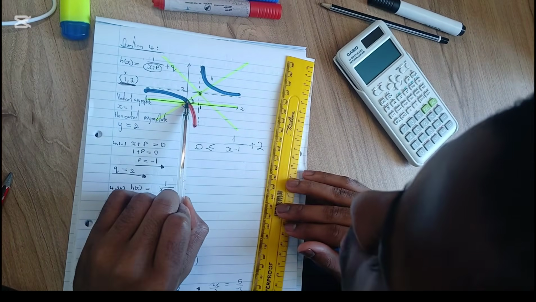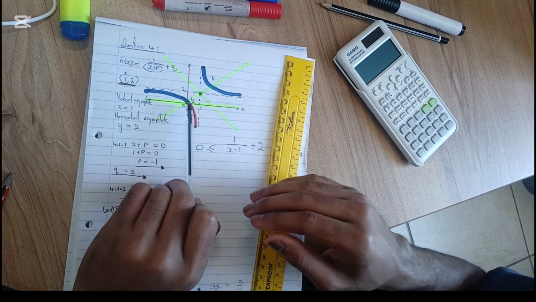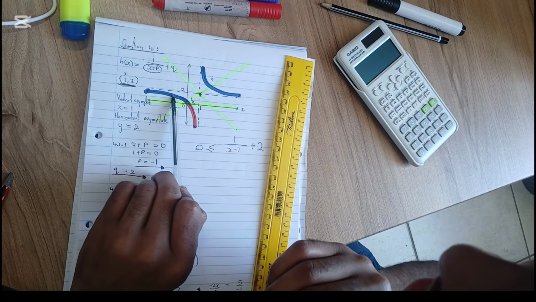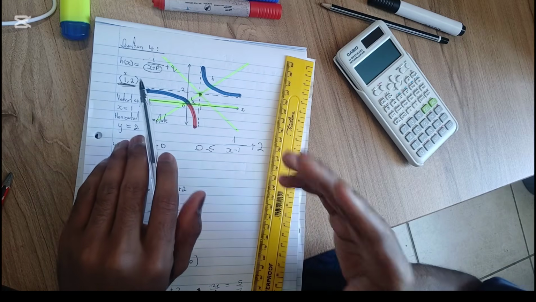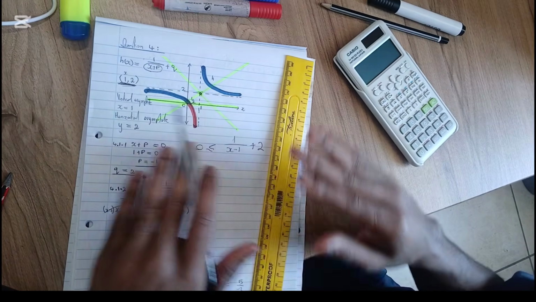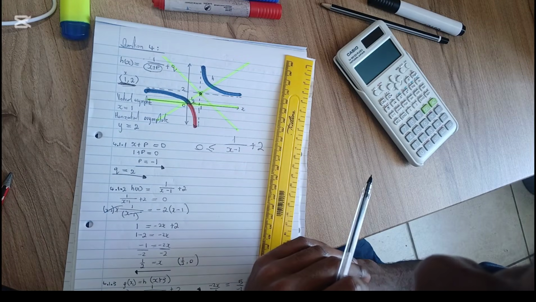At this point where x is less than a half, the function will forever be positive. It will forever be above the x-axis. It will never touch the x-axis again.